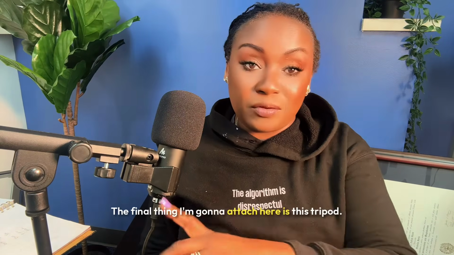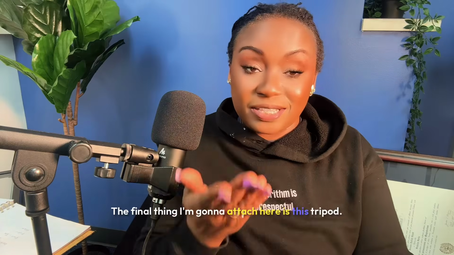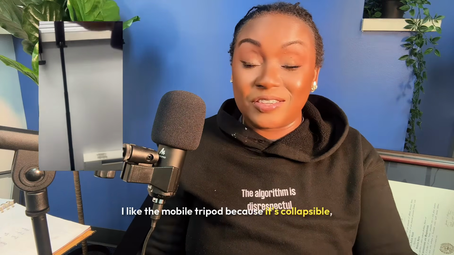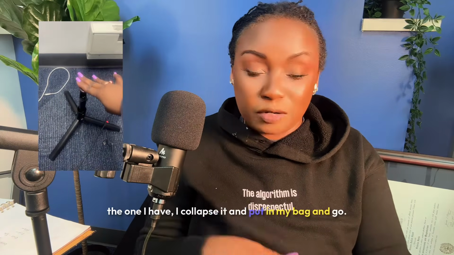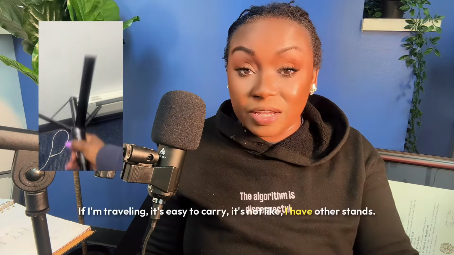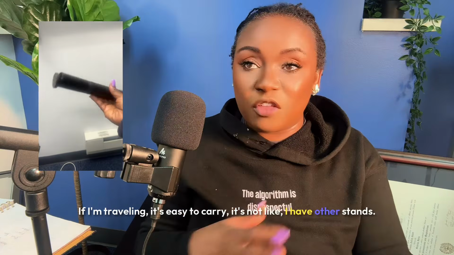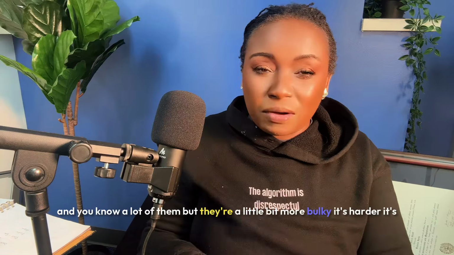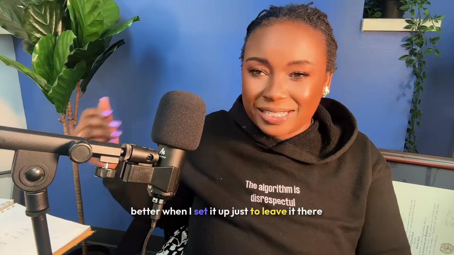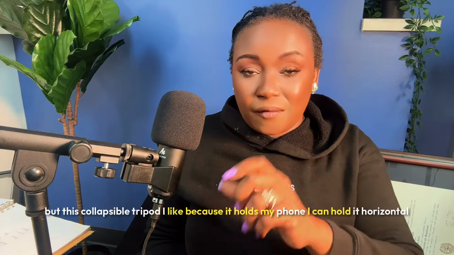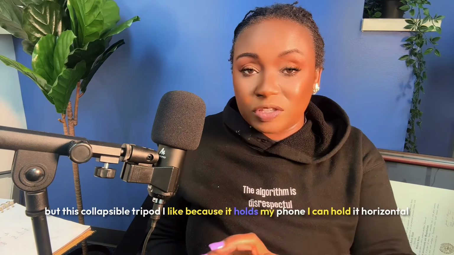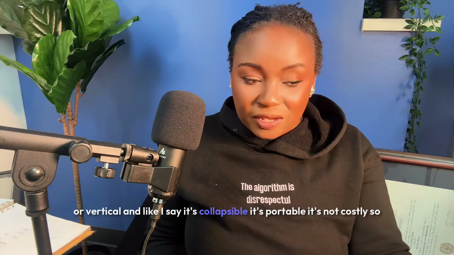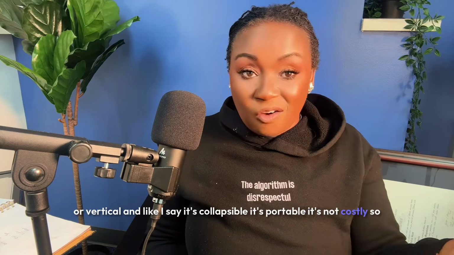And the final thing I'm going to put attached here is this tripod. I like the mobile tripod because it's collapsible. The one I have, I can collapse it and put it in my bag and go. If I'm traveling, it's easy to carry. I have other stands, and a lot of them, but they're a little bit more bulky. It's better when I set it up just to leave it there. But this collapsible tripod I like, because it holds my phone. I can hold it horizontal or vertical, and like I say, it's collapsible, it's portable, it's not costly.